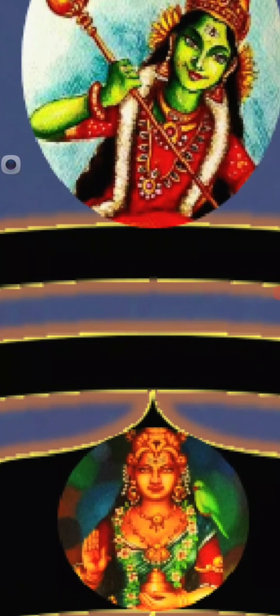Jagrat means the waking state, the normal state where we are awake, alert, aware. Swapna is the state of dream, where we go to sleep and create an entire world inside our head and view it. Then you come to Sushupti, the stage of deep sleep, where there is no dream, just plain, very deep sleep.